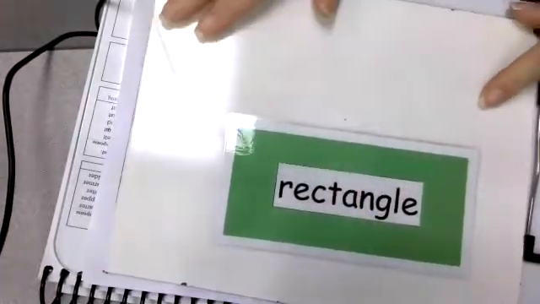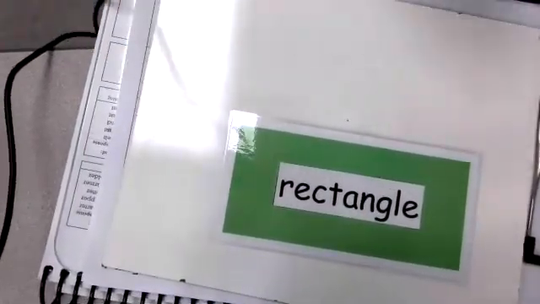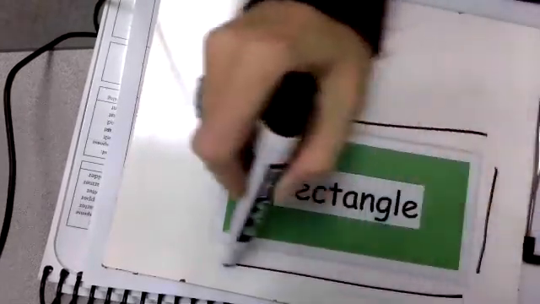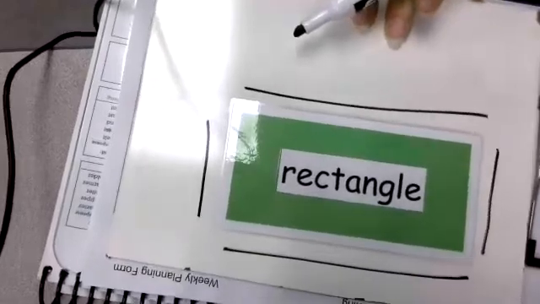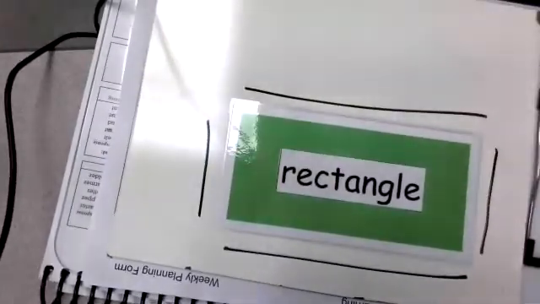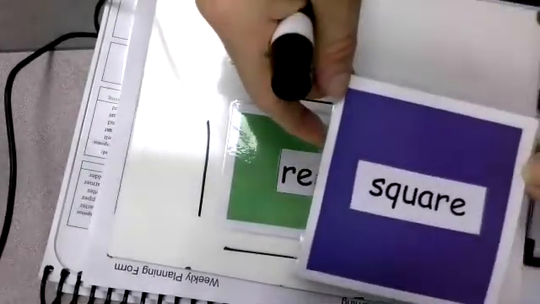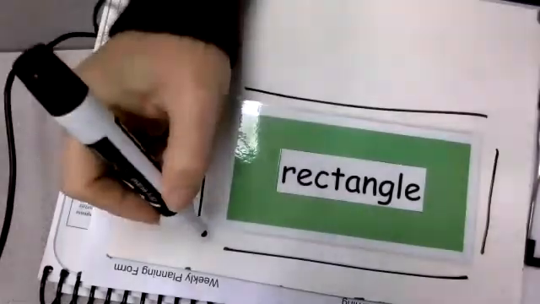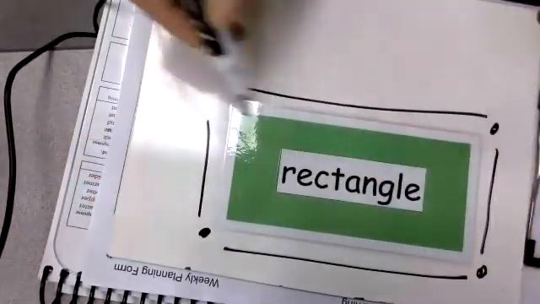Here's my next shape. It is a rectangle. A rectangle is kind of like a square, but it's also different. How many sides does a rectangle have? Let's count them. 1, 2, 3, 4. Oh, a square had 4 sides, but a rectangle has 2 sides that are long and 2 sides that are short. A square has sides that are all the same. How many corners does my rectangle have? 1, 2, 3, 4.